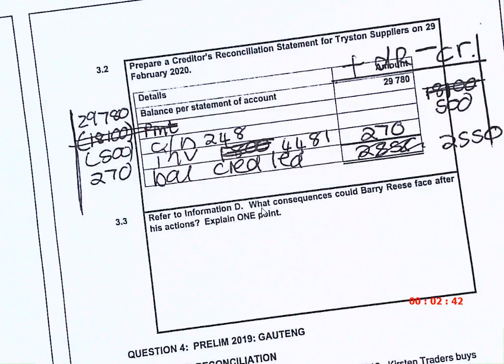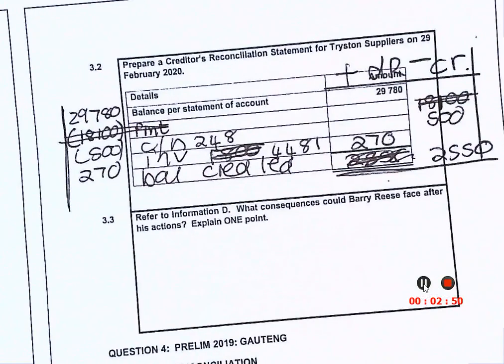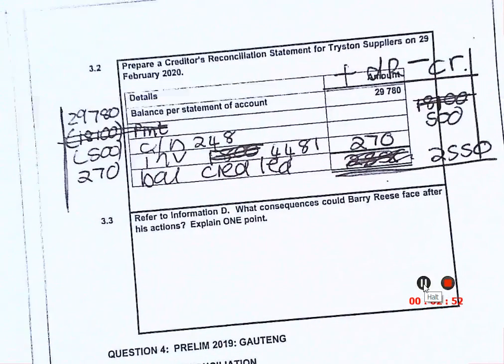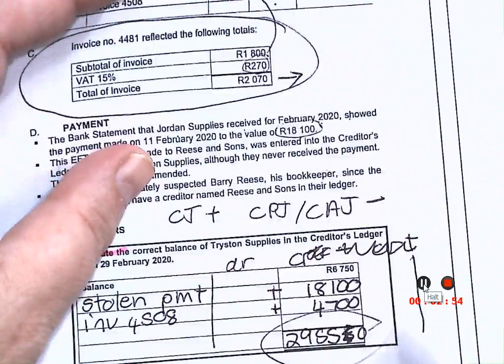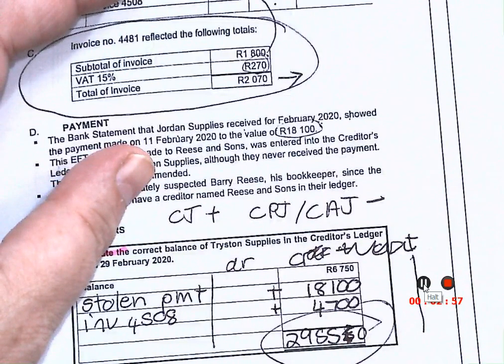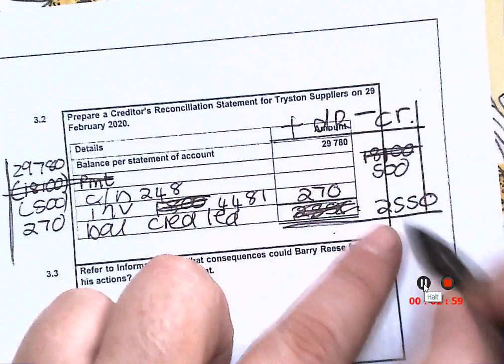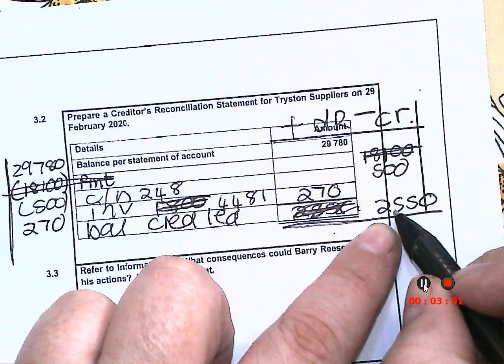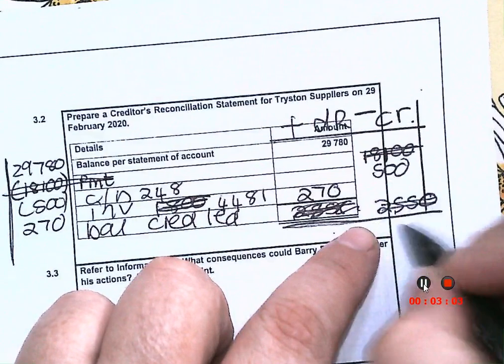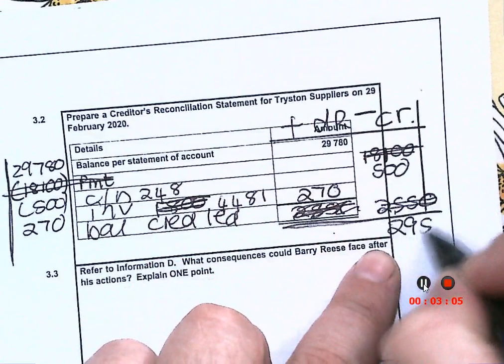this thing isn't going to balance. Aren't you supposed to do the sum? I wrote the wrong balance, that's why it doesn't balance. It's 29,550. I just wrote that, I left out the 9. You guys are fast asleep like me, so it's 29,550, and then I look.